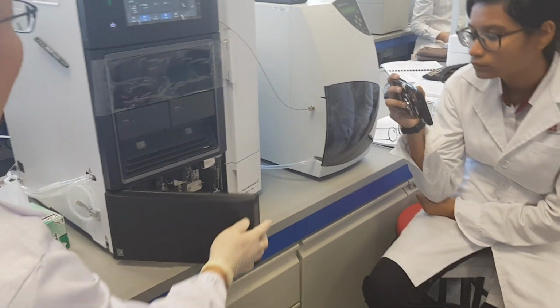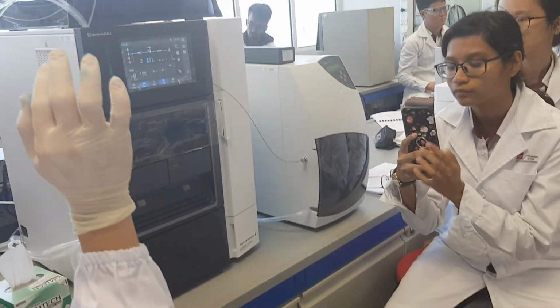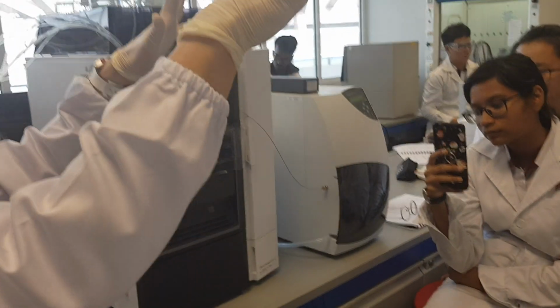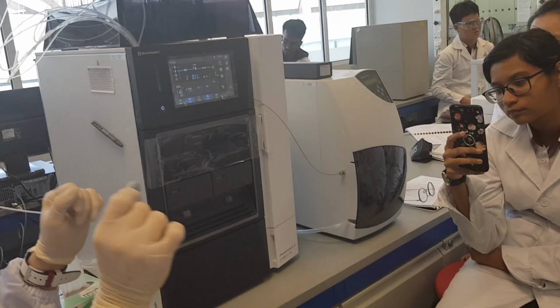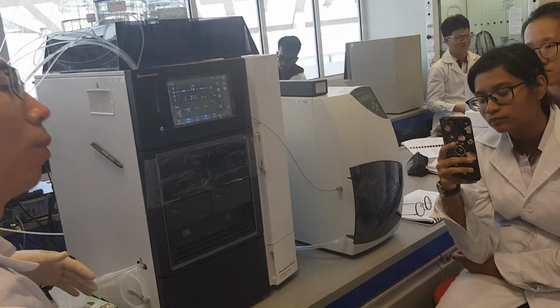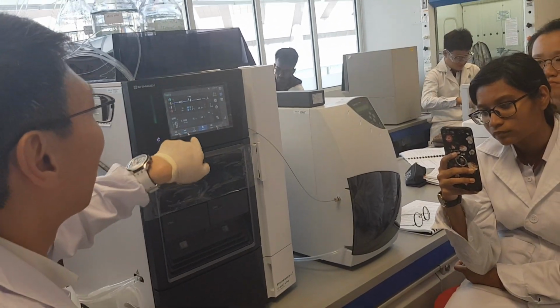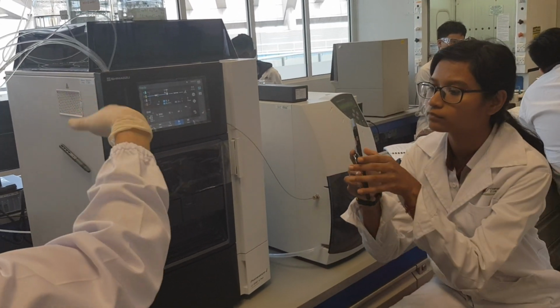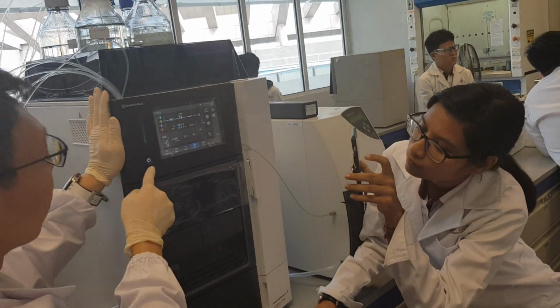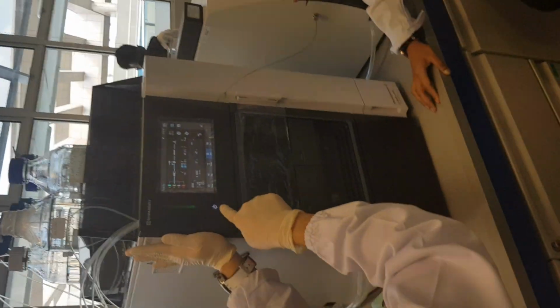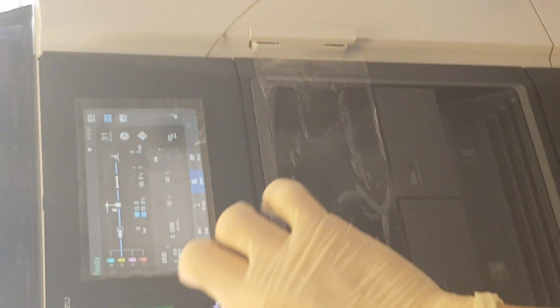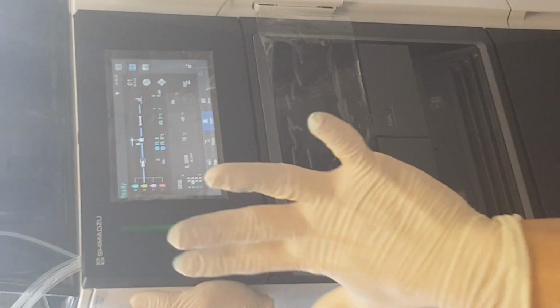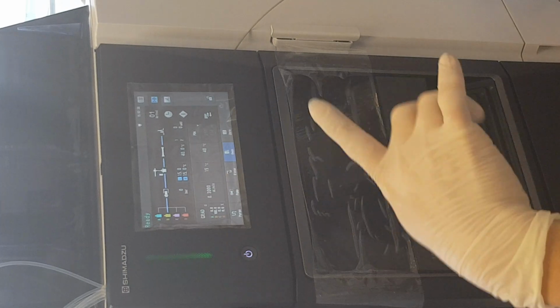Before you do your analysis, once you come into the lab, what is the first thing you need to do? You need to prepare the instrument. What do you need to prepare? Do a purging. Once you are here, switch on the system, the switch on button is here. Once you switch on, it will prompt you to key in a password. What is the password? 50. Just key in 50 and click OK.